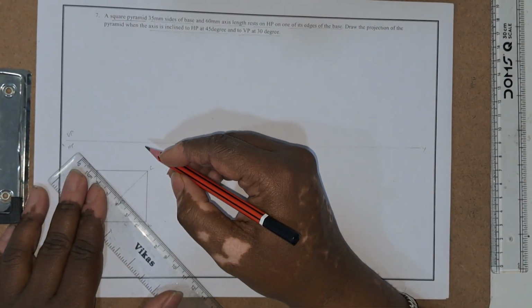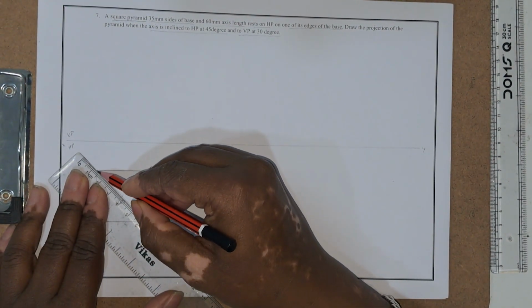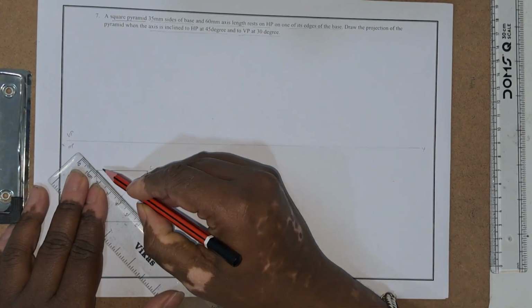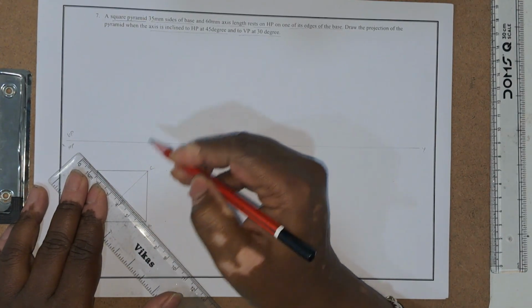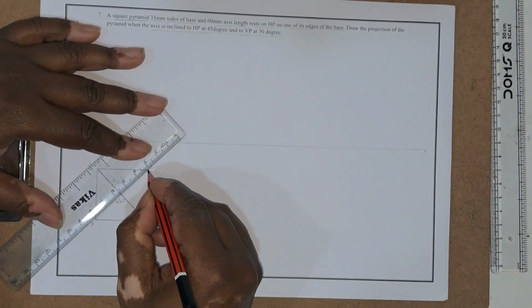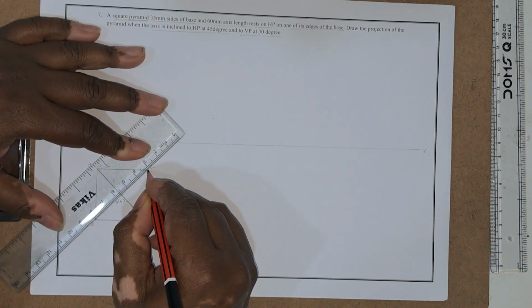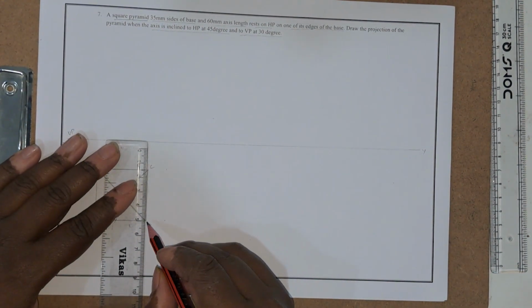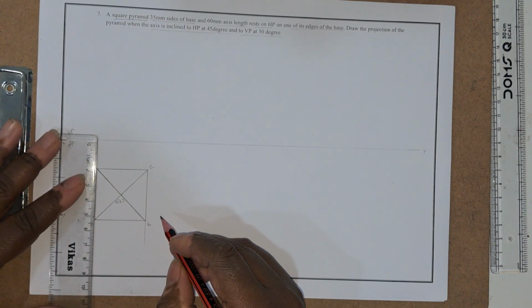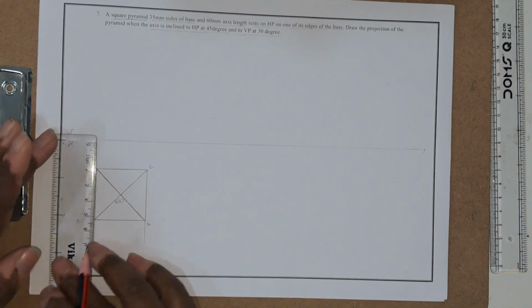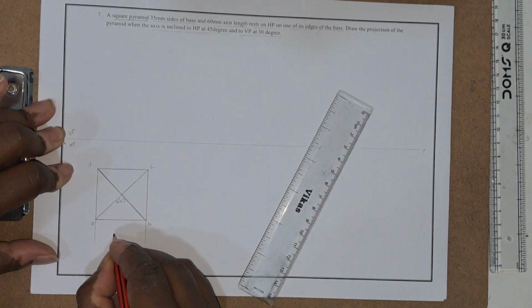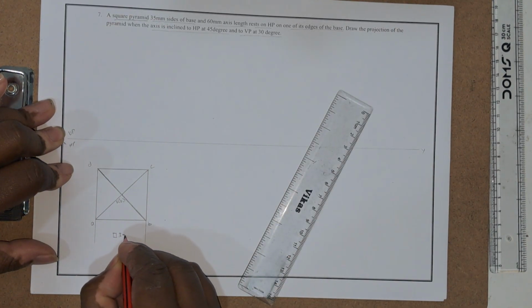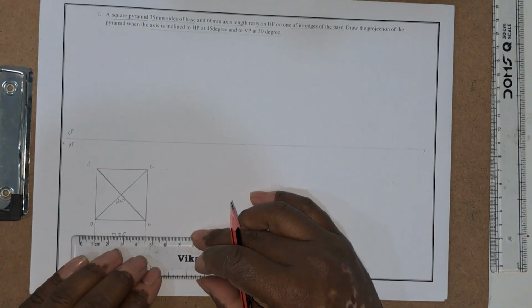So this is basically we are trying to draw the top view of the inclined edges, right? Now next I shall draw the dimension. So I have a dimension of square 35 okay.